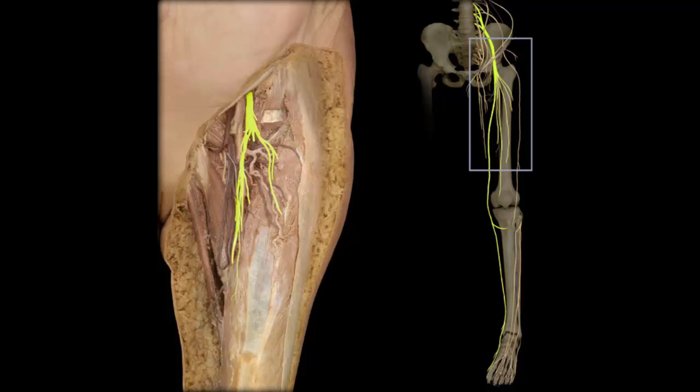So we see that obturator nerve right in that position. And I can highlight that for you there. So we saw the obturator nerve up in the pelvic cavity as it passes underneath this inguinal ligament and emerges. We can see that in the medial groin region. That's the obturator nerve.